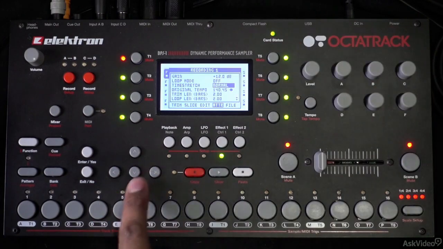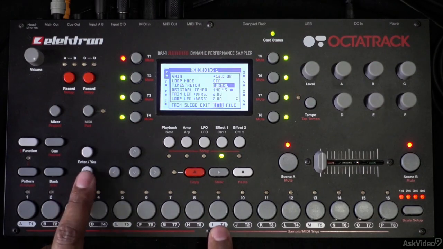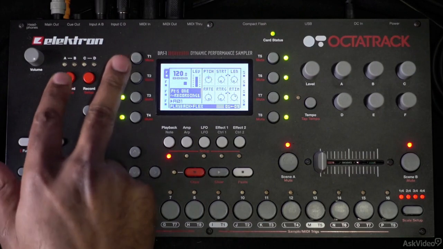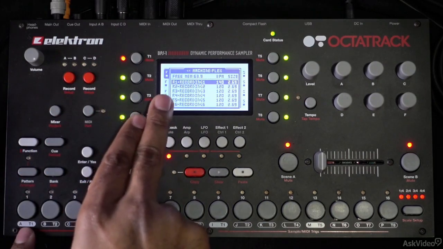Oops, make sure I do this here. And now when I play it, we can hear it's playing back more slowly. Let's see how accurate this tempo is. I'm going to exit out of my edit menu here. And now again, we've done the editing, but just to be clear, if I double tap on here, we're playing the sample back from the track recorder.